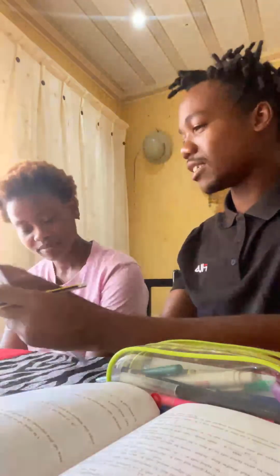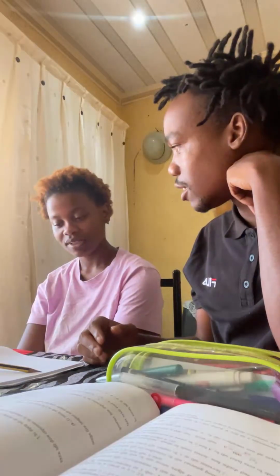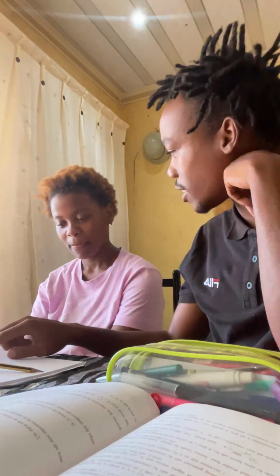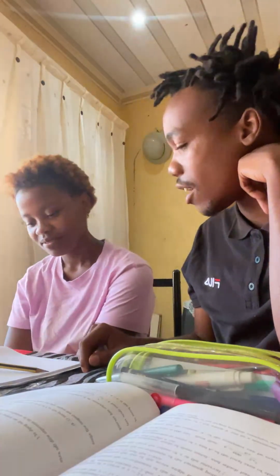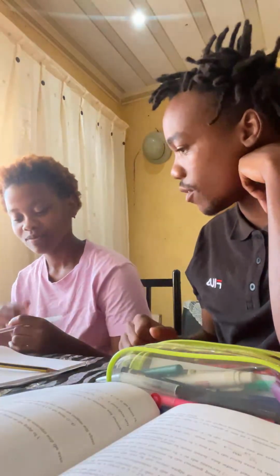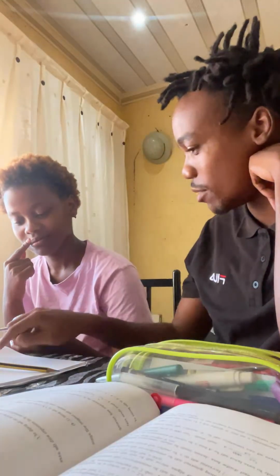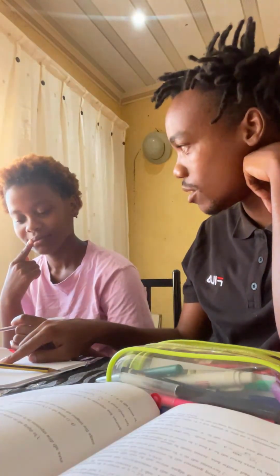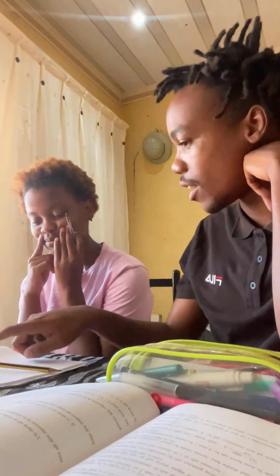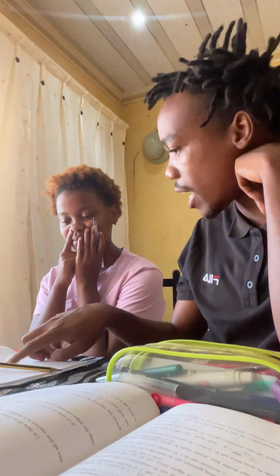How do you add these things? So when you find the lowest common denominator, 1 over 2 plus 4 over 5, how do you find the lowest common denominator and then multiply, to have a fraction that is common for both sides? It's 10, right? Then 10 into 2, 5. 5 times 1 plus 2 times 4.